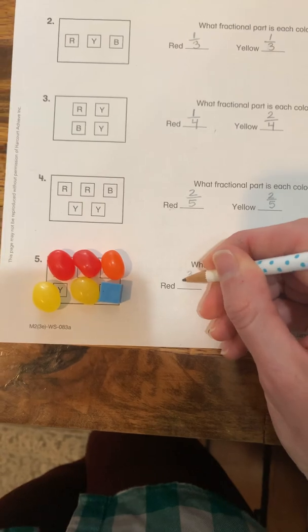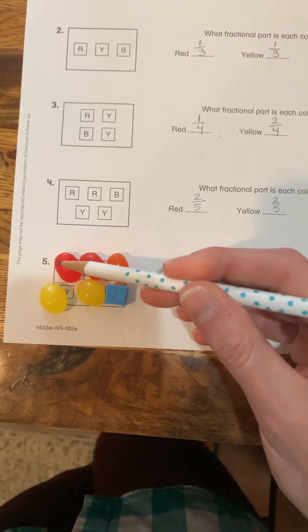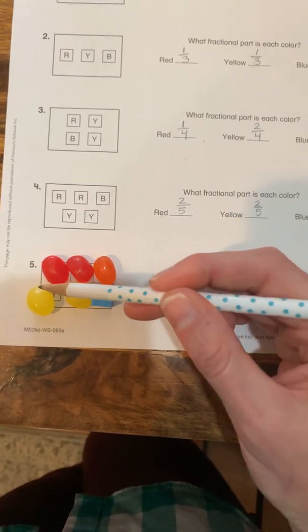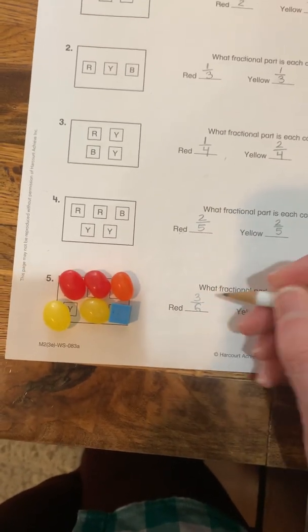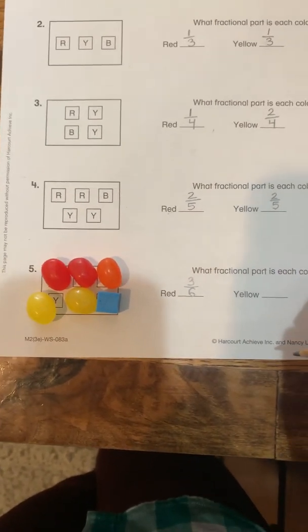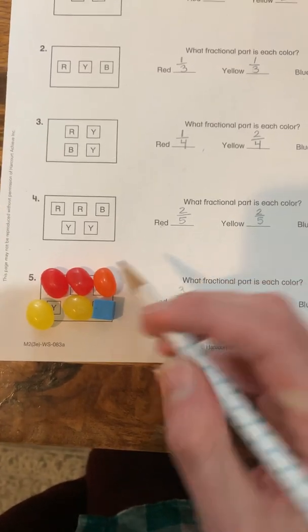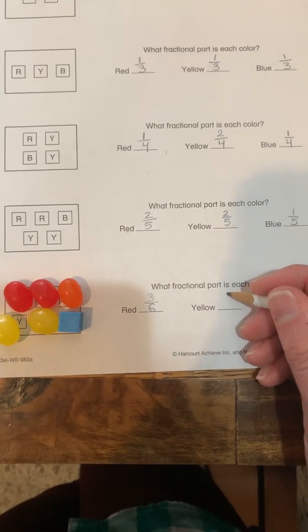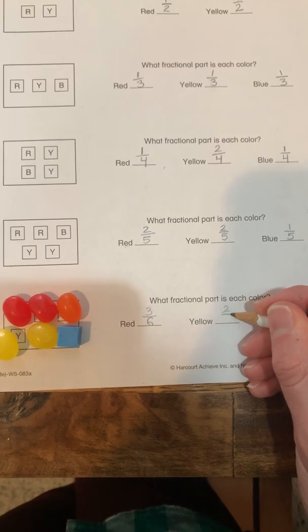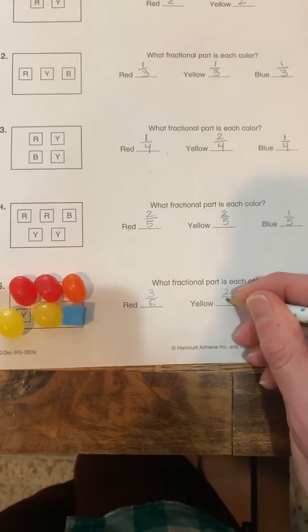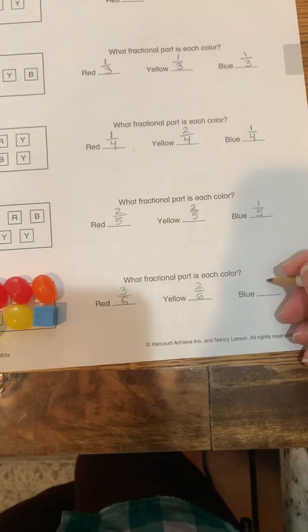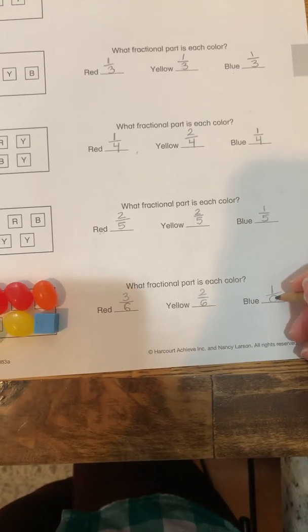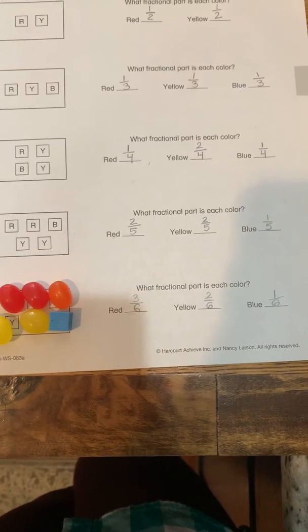3 out of, and how many total? 1, 2, 3, 4, 5, 6. 3 out of 6 are red, 3/6. How many are yellow? 1, 2. 2 out of how many total parts? 6. And how many blue? Just 1 blue. 1 out of 6 beans are blue.